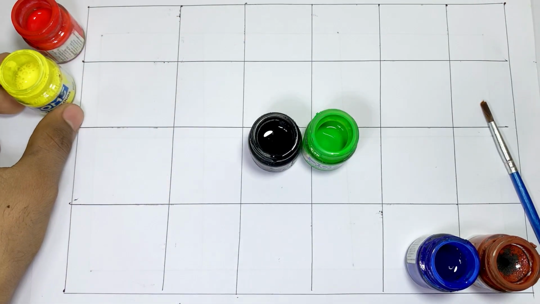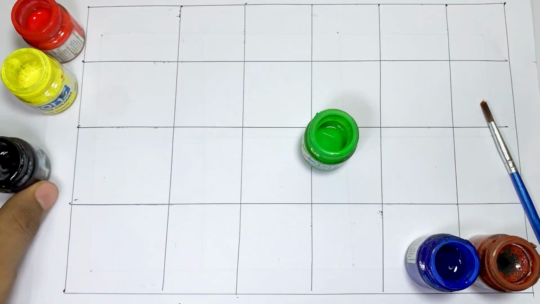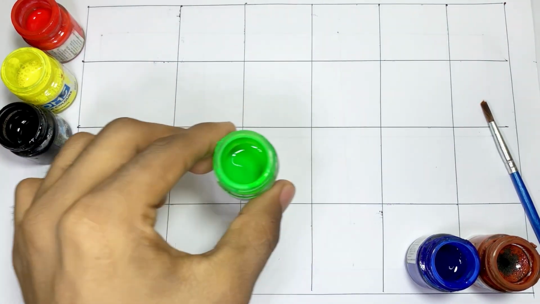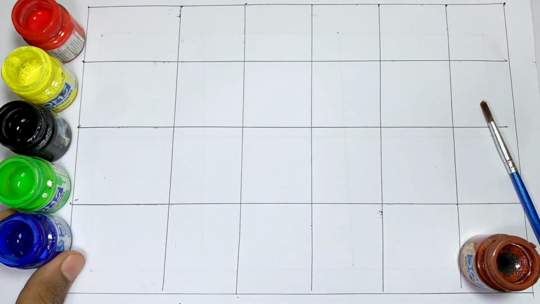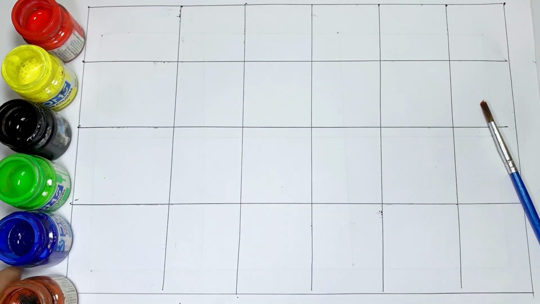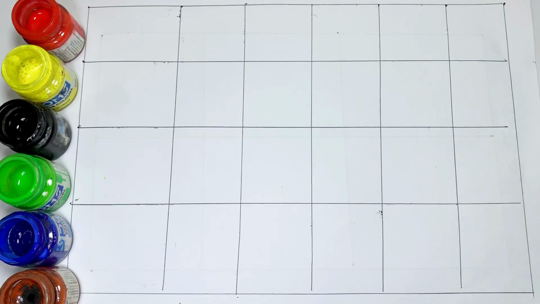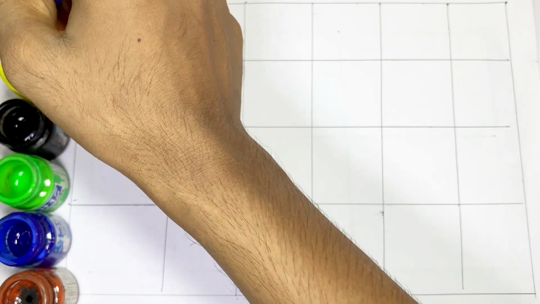Red color, yellow color, black color, green color, blue color, and brown color. Kids, now you draw one and use red color.